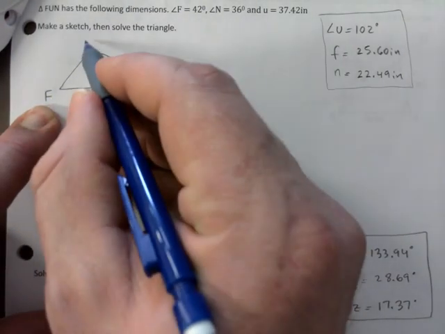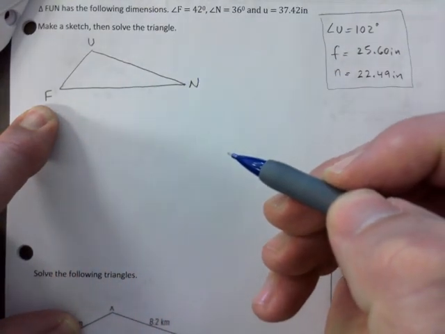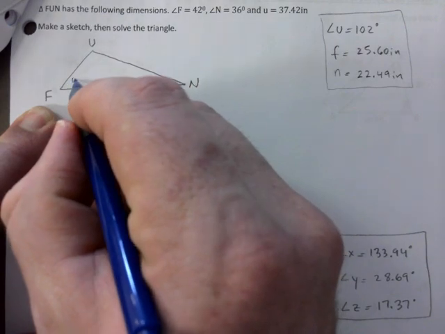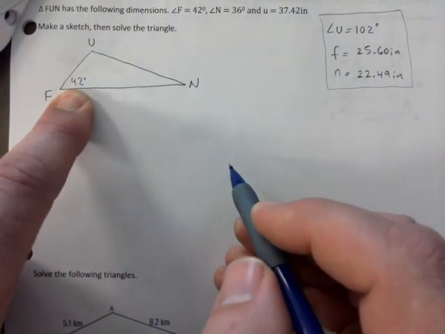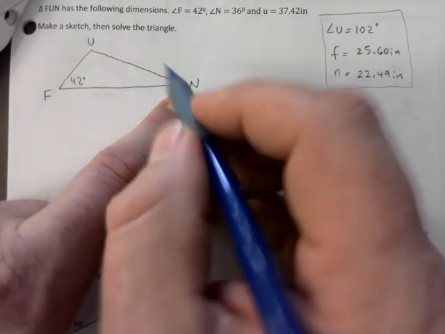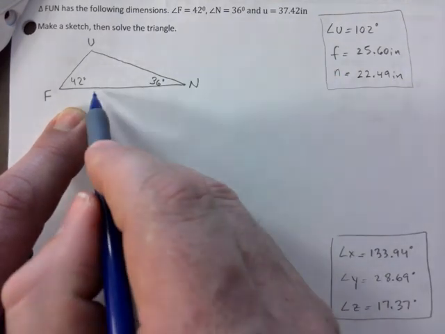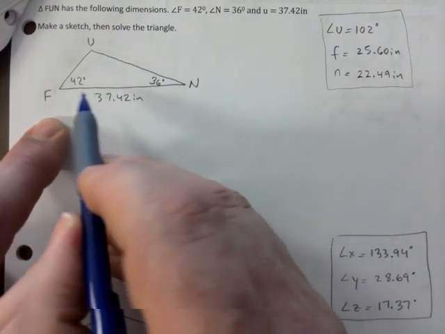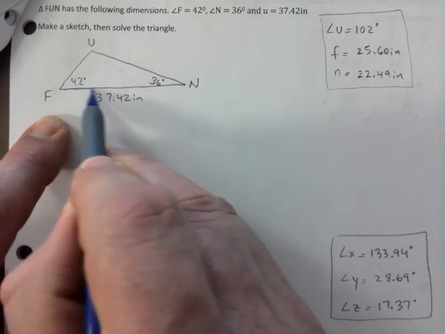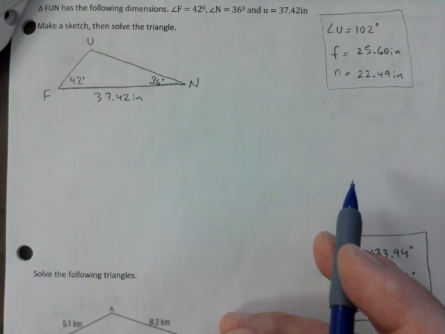So if you start with F down here, then it's FUN. But don't be changing things if you've started with F up top. It doesn't matter. So angle F is 42 degrees, N is 36, and side U is 37.42. You will notice, no matter how you drew this, that you have two angles and the side that connects them. Okay, so that's always going to be the case.